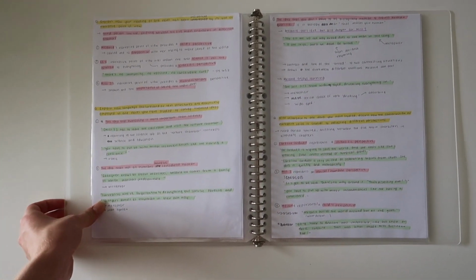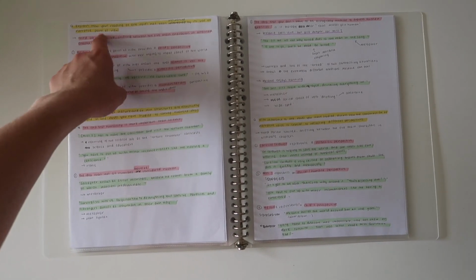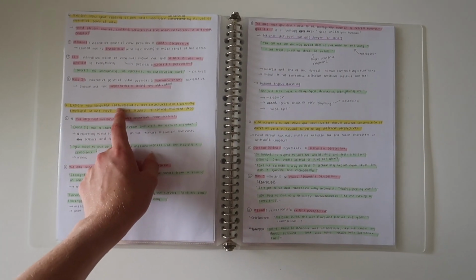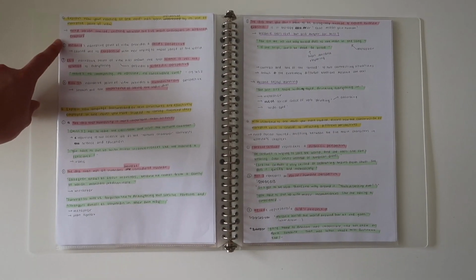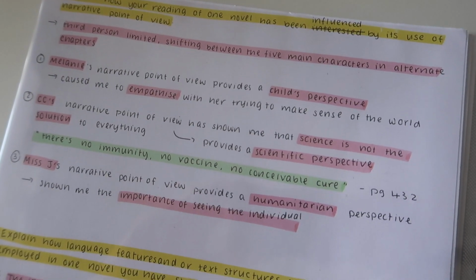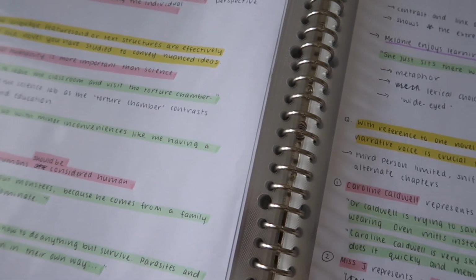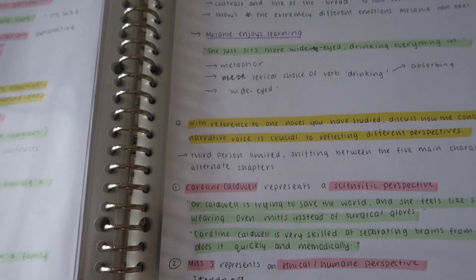Okay, and then I did heaps and heaps of essay plans. So I've highlighted the essay question in yellow, and then see, this is what I'm going to talk about in paragraph 1, 2, 3, and I've got the examples that I'm going to use and how I'm going to explain the examples. And turning the page, that's another essay plan.